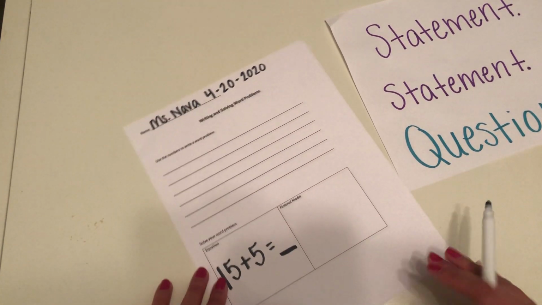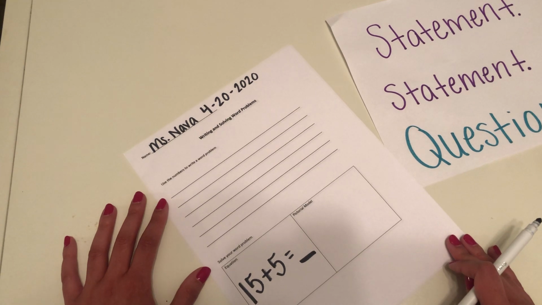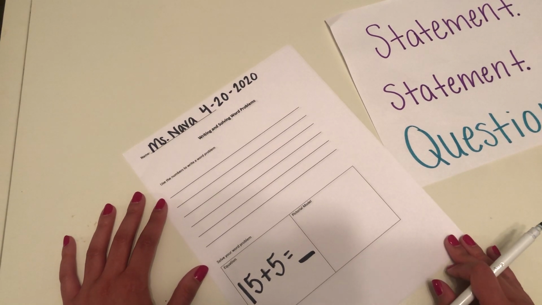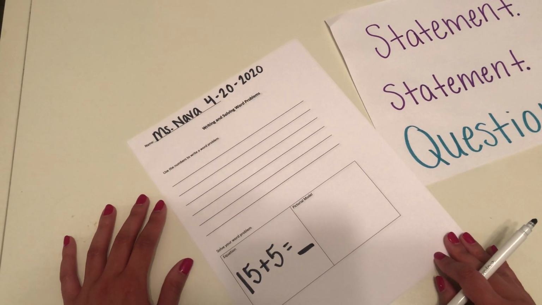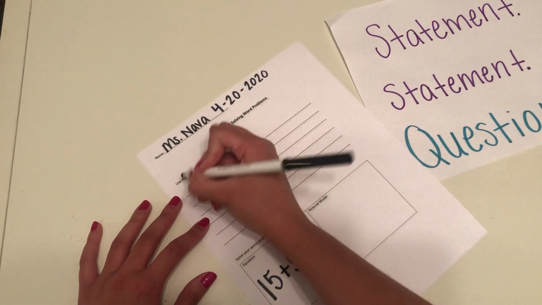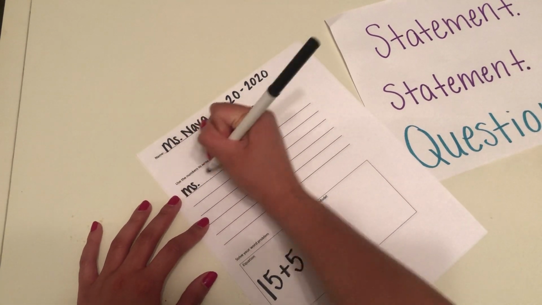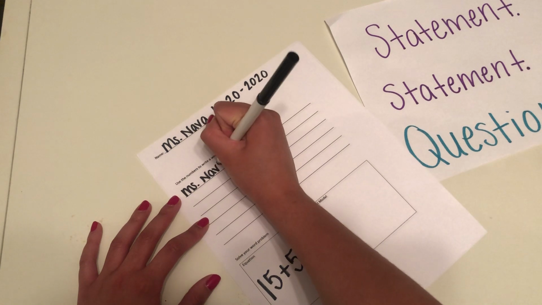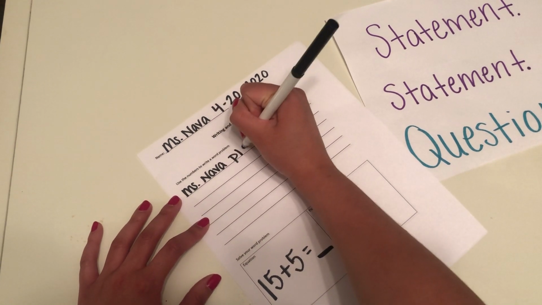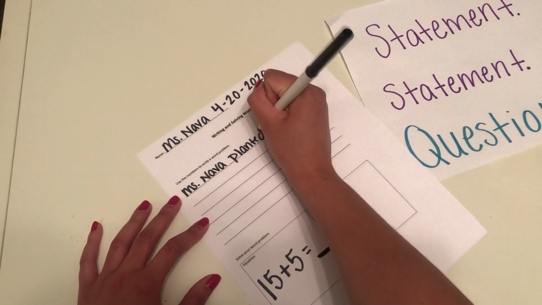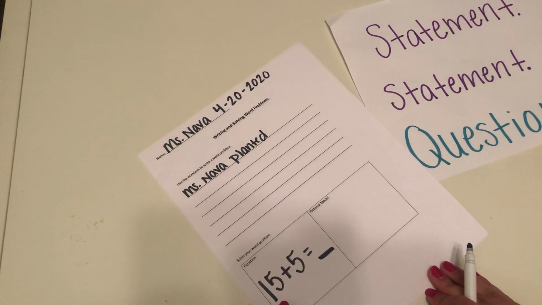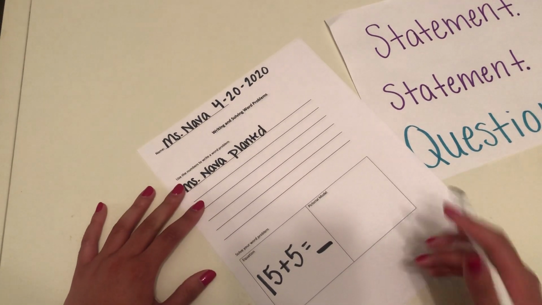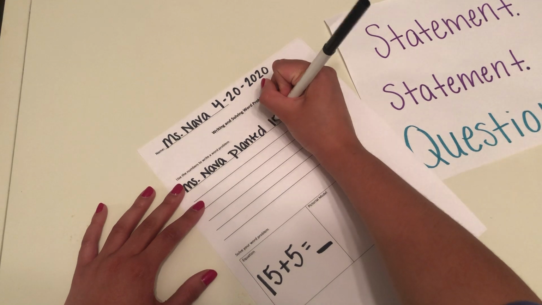So I'm going to think of a statement. A statement is just something that's not a question. So the statement's going to be Miss Nava planted, and I'm going to look at my first number, 15.